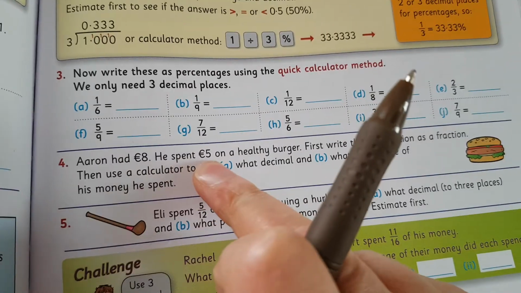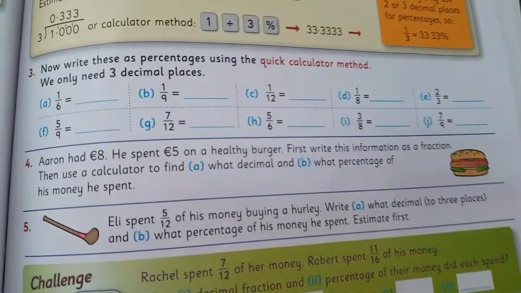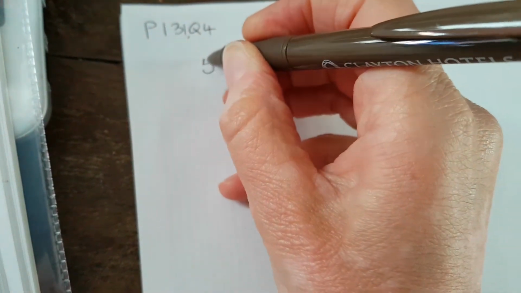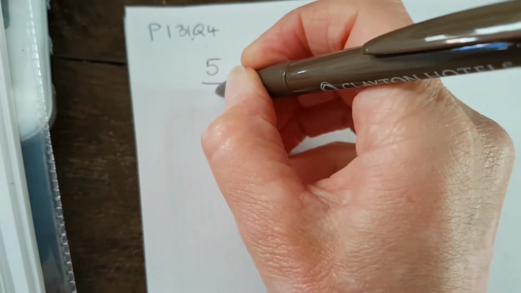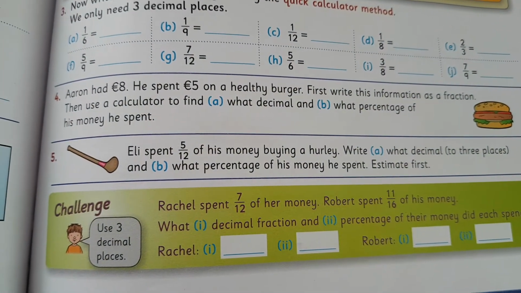Aaron had €8, he spent €5 on a healthy burger. First write this information as a fraction. So, he spent €5 out of the €8 that he had, so my fraction is 5/8. Then use a calculator to find what decimal and what percentage of his money he spent.